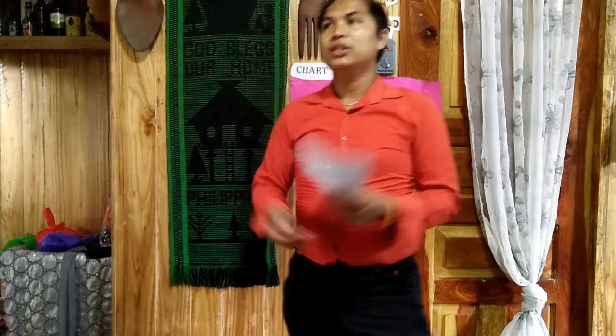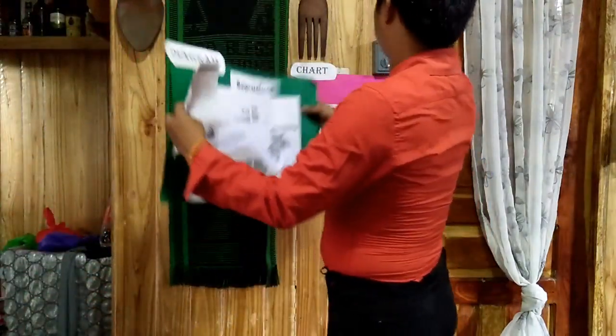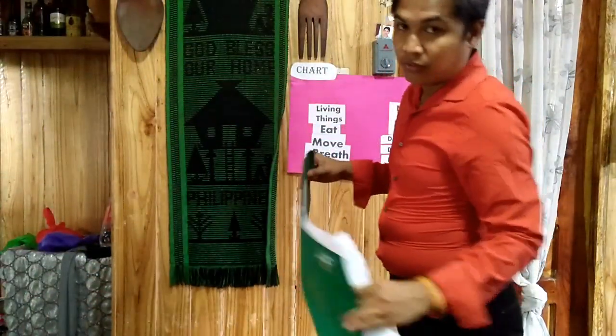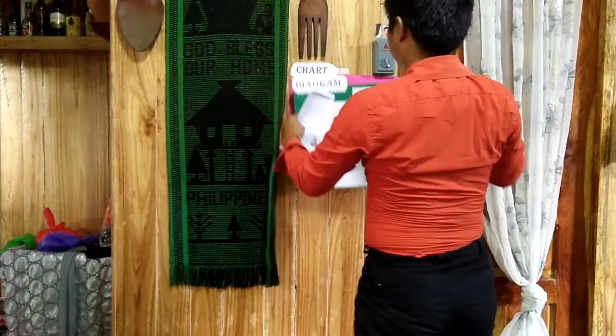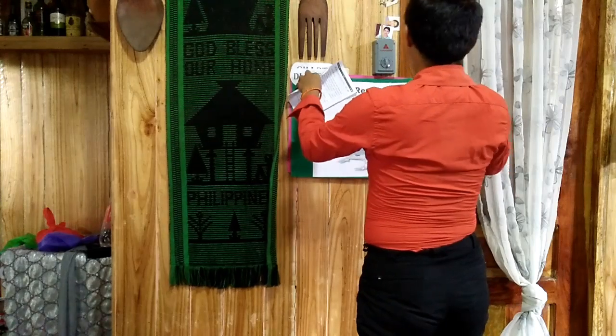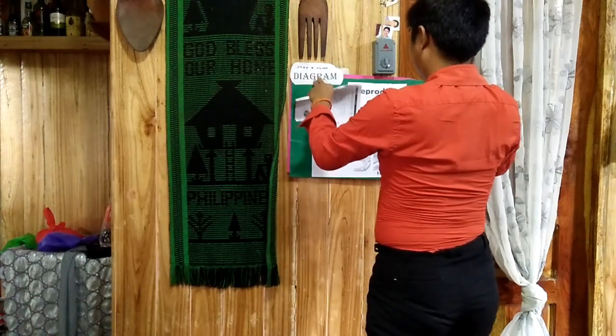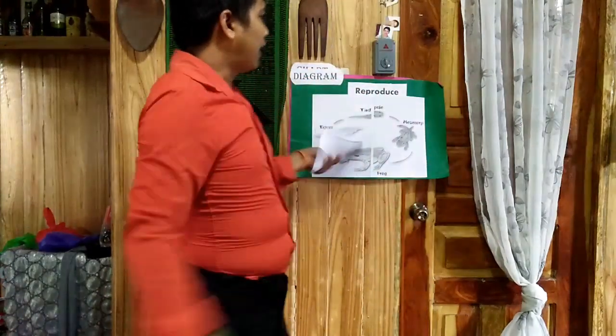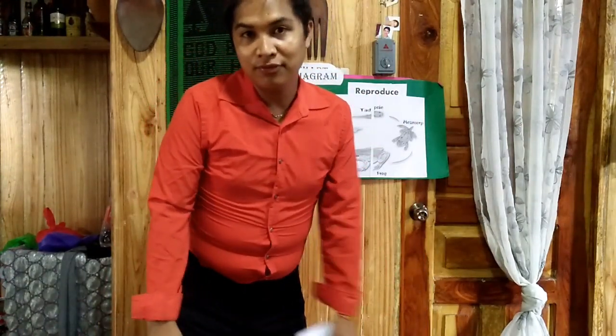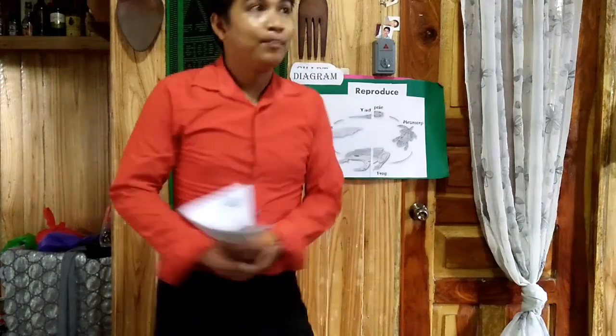When we say reproduction, living things can reproduce. I have another chart here, showing the reproduction of a frog. A frog is a kind of living thing that can reproduce.